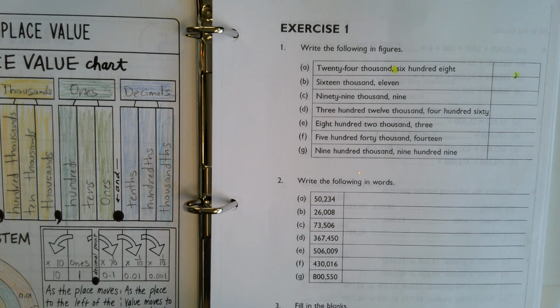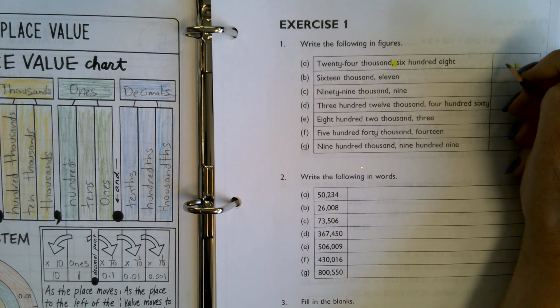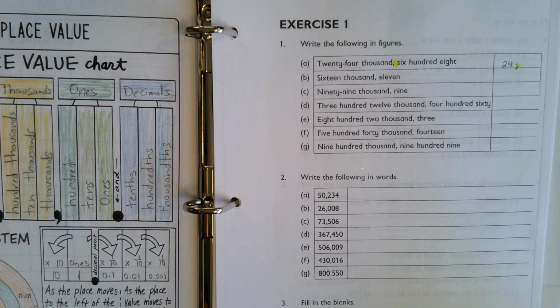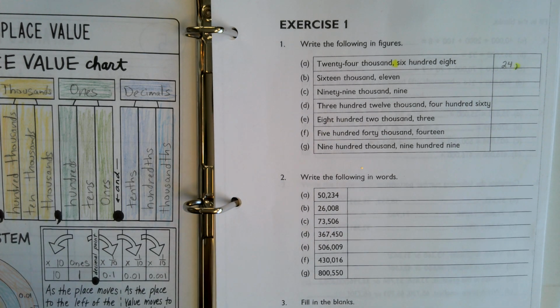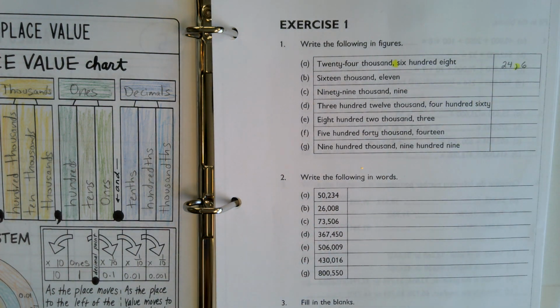24,000. Now I'm not writing out 24,000 as its own number. It's part of a number, right? So I'm going to put 24,000, that's my comma, as a signifier to me to tell me, oh, now I move into the hundreds place value. How many hundreds do I have? Good, 6. And it says 608.